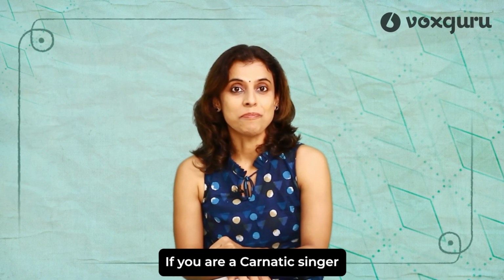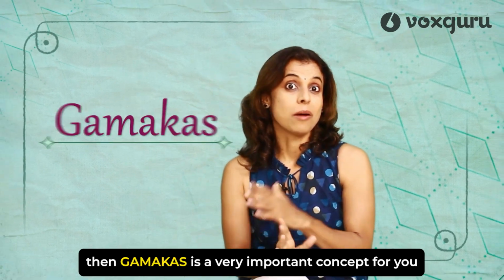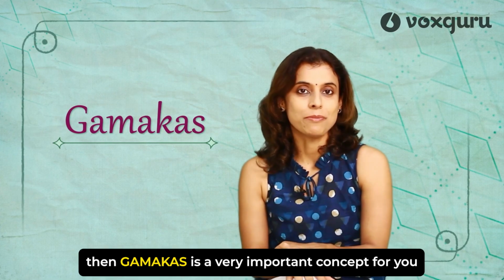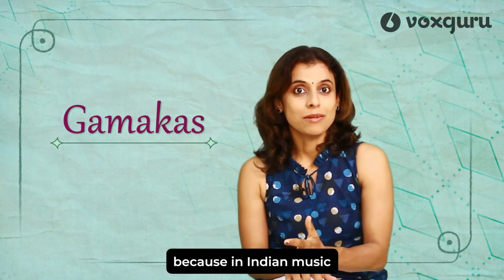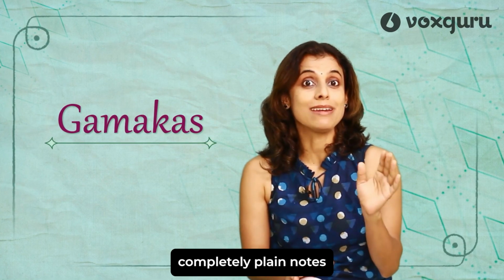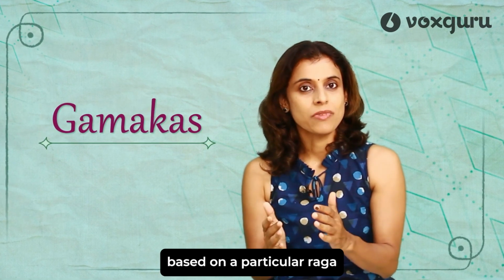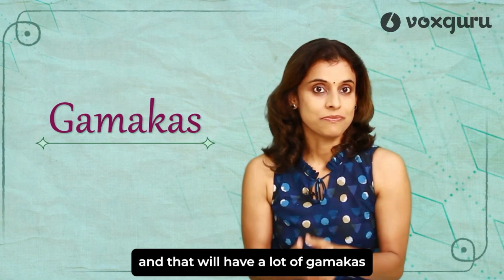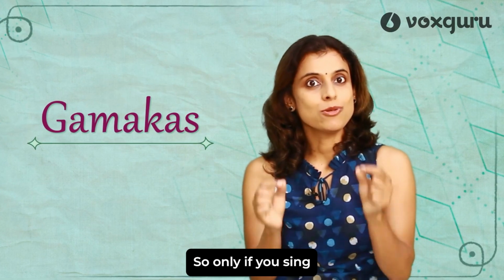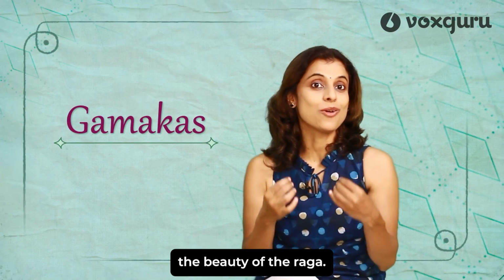If you are a Carnatic singer or a singer of any type of Indian music, then Gamakas is a very important concept for you. Because in Indian music, it is almost impossible to find a song with completely plain notes, right? Every song will be based on a particular raga and that will have a lot of Gamakas, right? So only if you sing those Gamakas perfectly can you bring out the beauty of the raga.